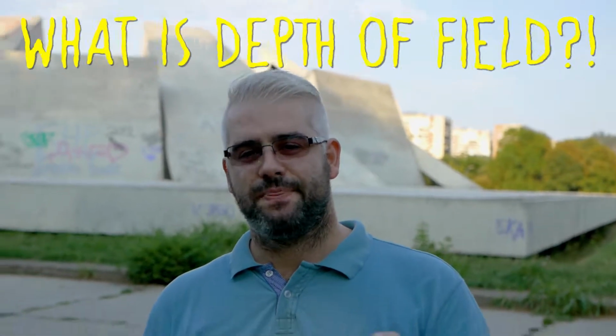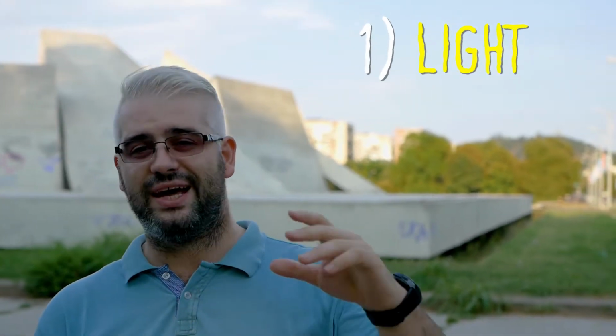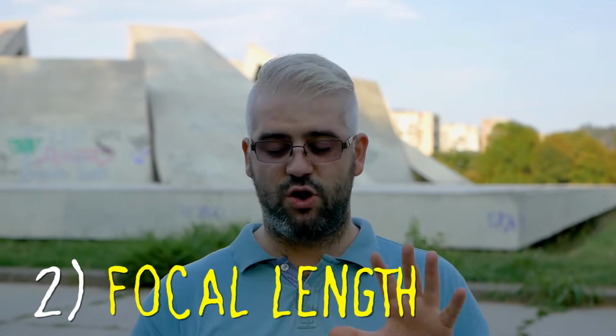So what is depth of field? Depth of field is the distance in front of or behind the object that still looks sharp enough, still looks in focus. It actually depends on two things. The first one is the amount of light hitting the sensor, or your retina for that matter, which is aperture basically, and the second one is the magnifying power of your lens or the focal length.